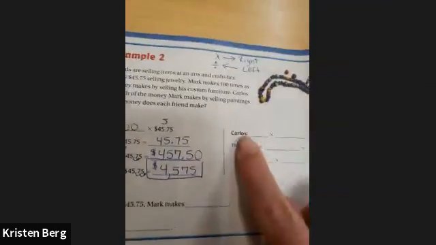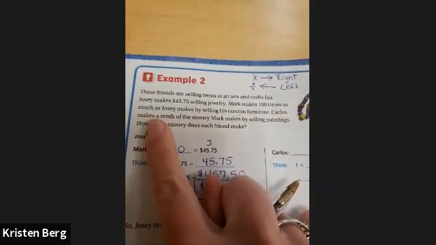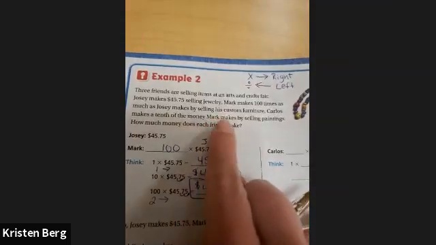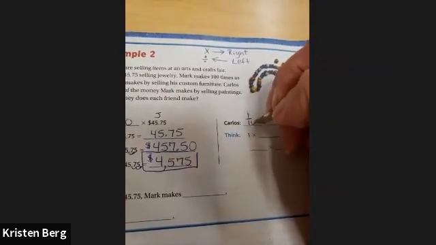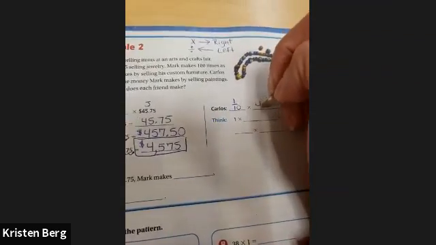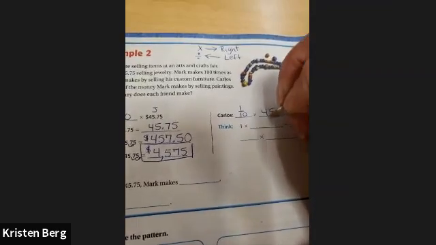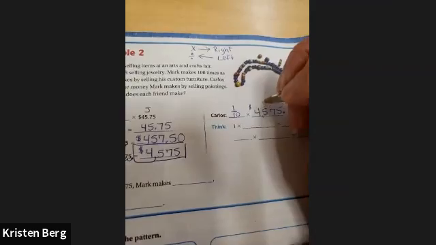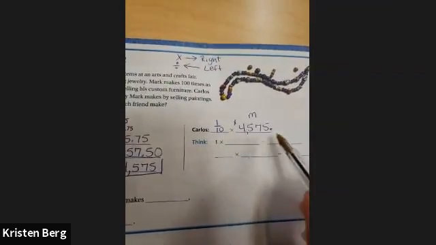Now, for Carlos, in order to find Carlos, we have to go back into the problem. It says he makes a tenth of Mark. So 1/10 of Mark. Well, Mark made this, so we are going to put that down. So this was Mark. All right, so now they want you to do it 1 step at a time.